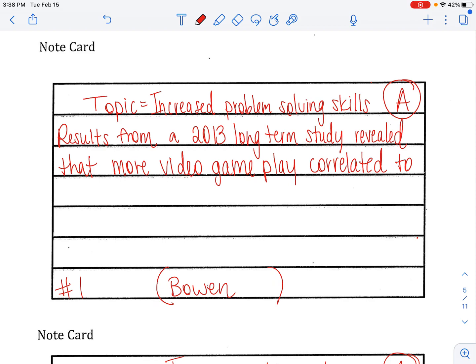So maybe I'll use the word enhanced. Enhanced problem-solving skills and creativity.